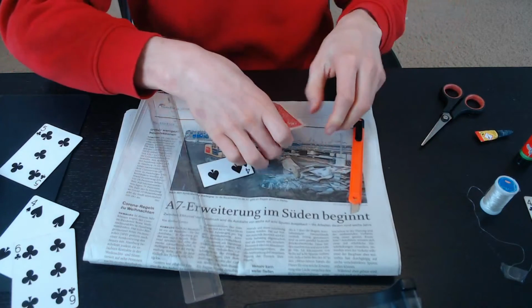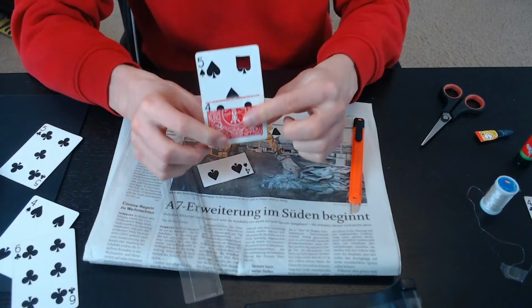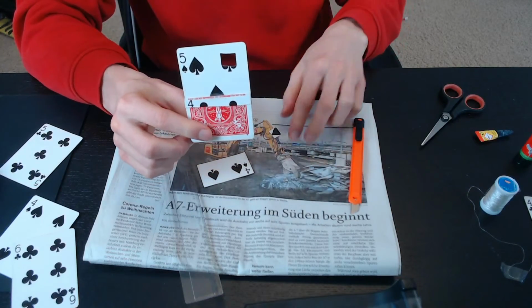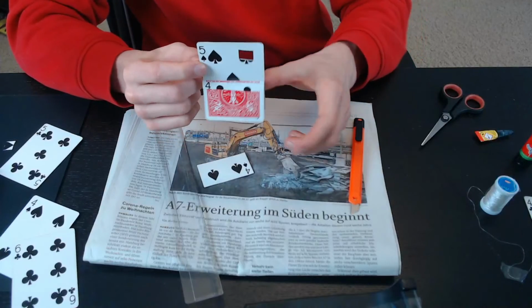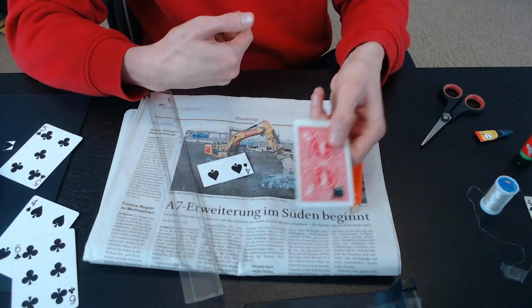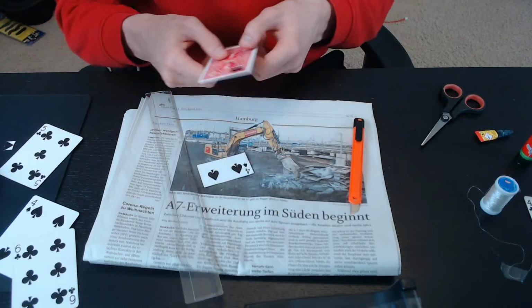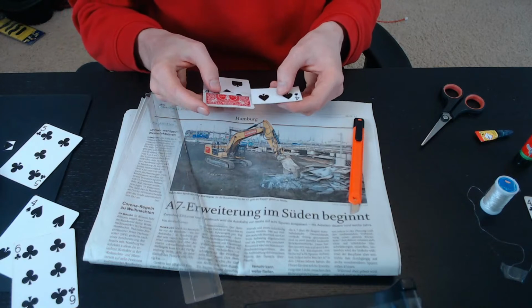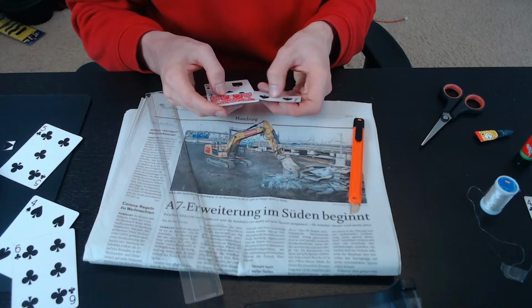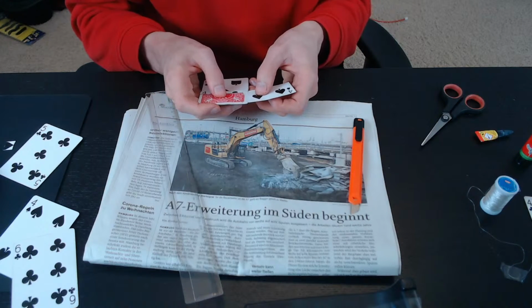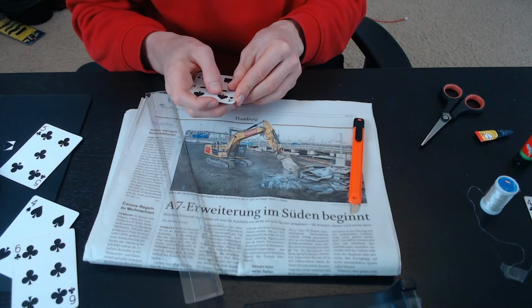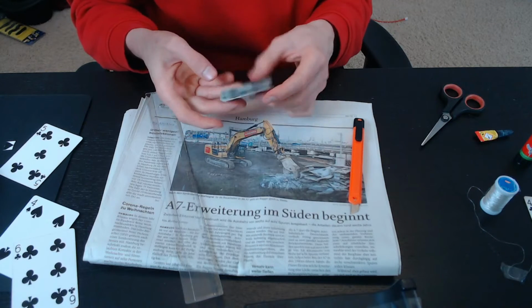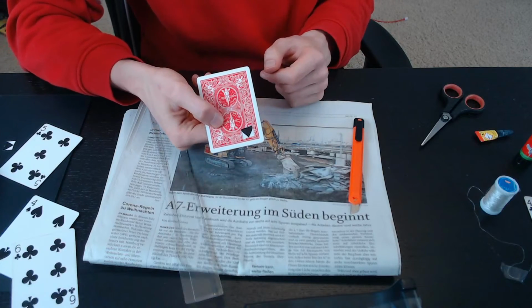Cut that off. Boom. And now we've created our little window. Let's put that away. And this window is going to allow us to look through the card basically. And when we slide, now take this, slide it in. Should work quite nicely. Yep. Slide it in like this. And when we slide it through, it looks like this.